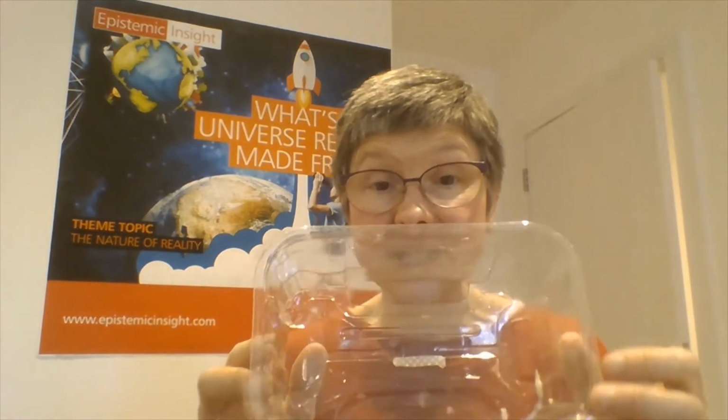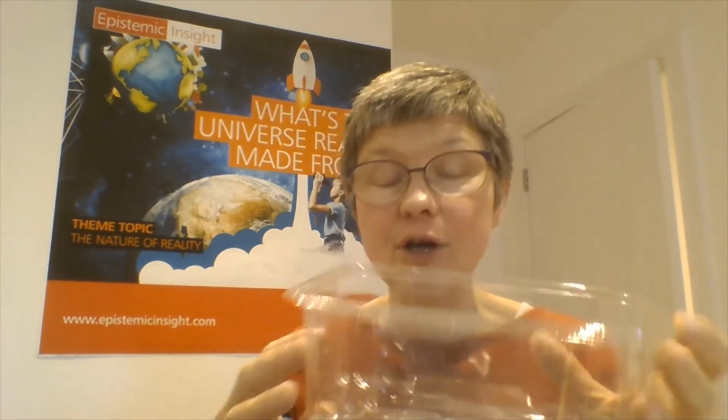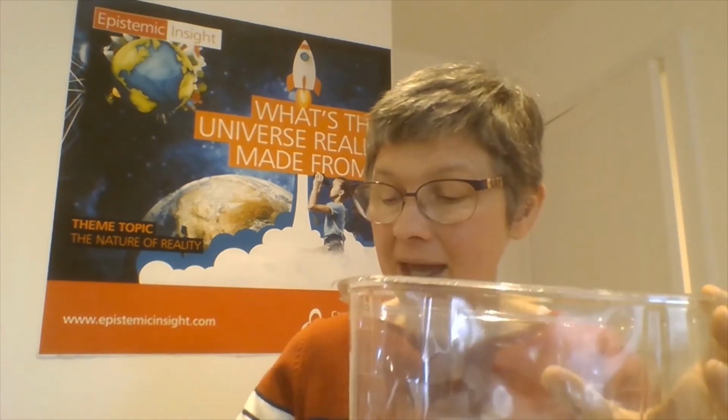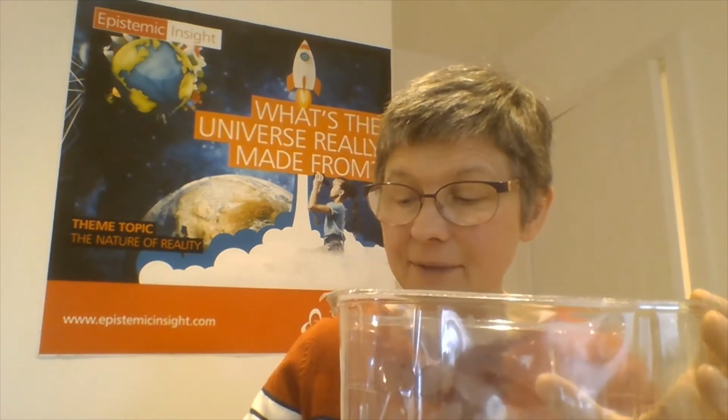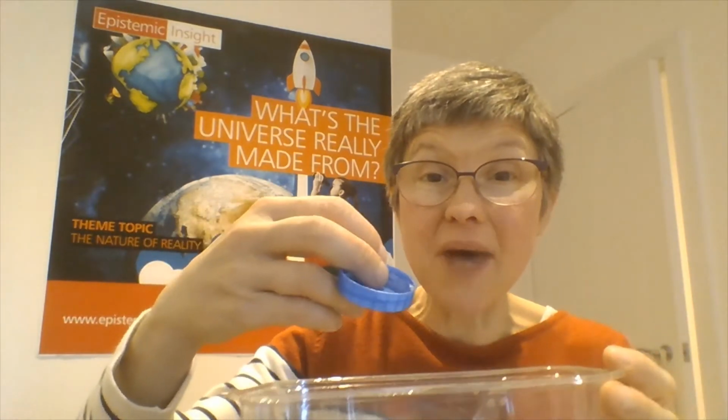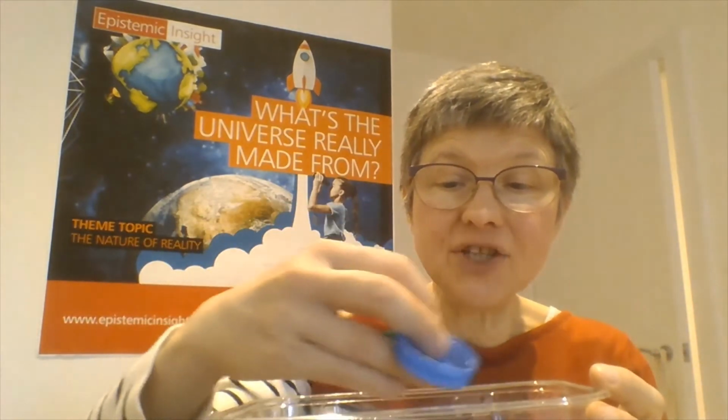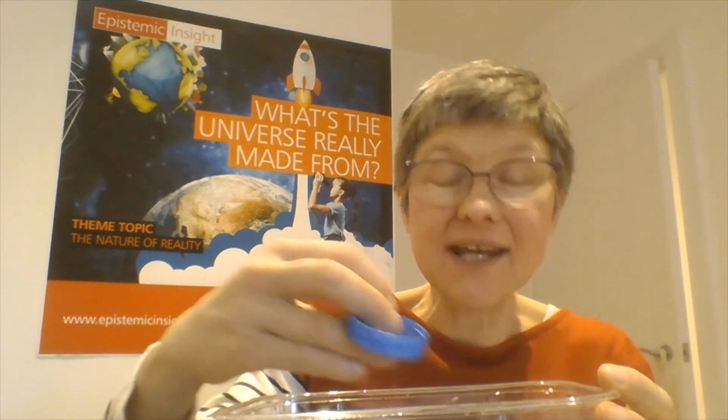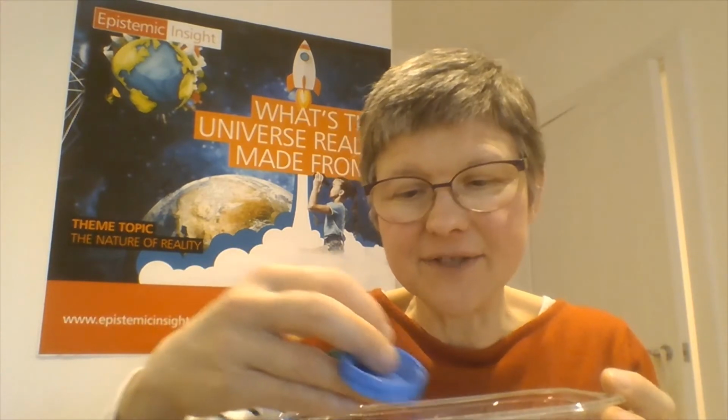Right, now let's see if we can incorporate this into an investigation. So I have another container here, and this one doesn't have holes in, which is handy, because the idea now is to fill it up with water, just to about here. Now I've got my objects again, and I can compare them. I can put each of the objects into water, and I can have a look at whether or not they float or they sink. So, a bit more predicting to happen.